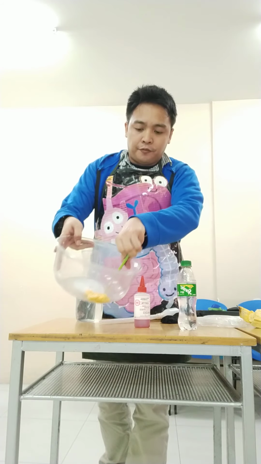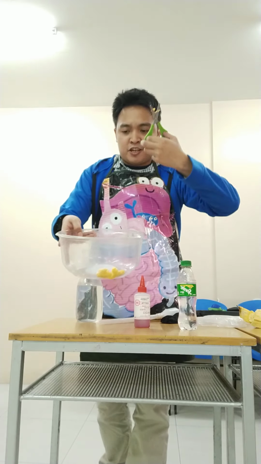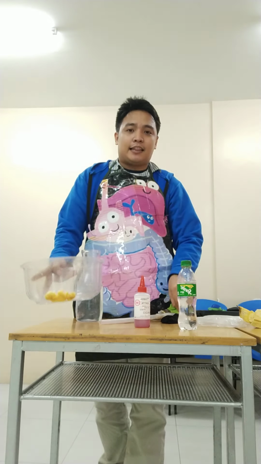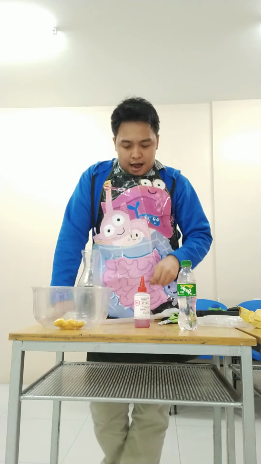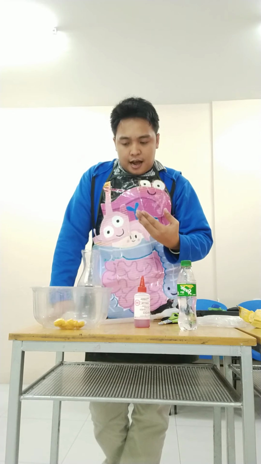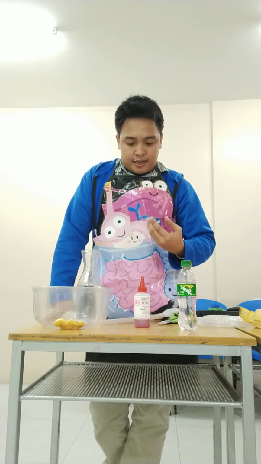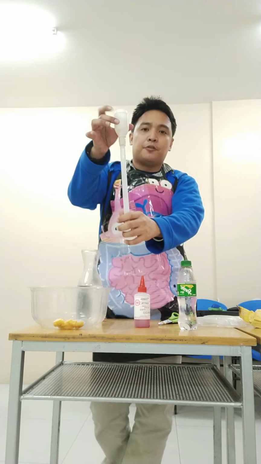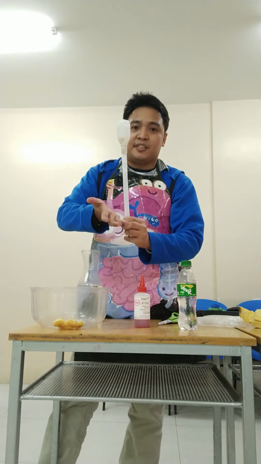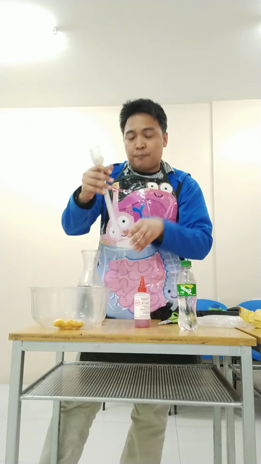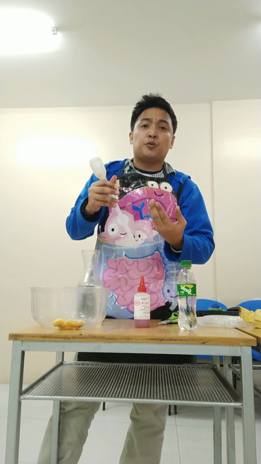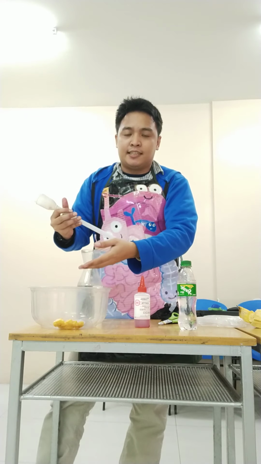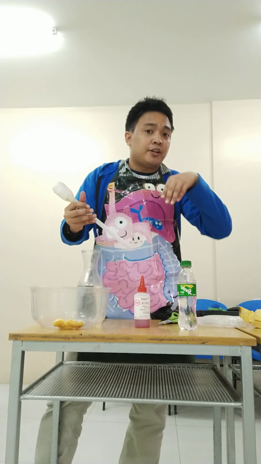Now, let's continue the grinding here. I'm grinding the food using the scissors, which represents the human teeth. After that, our pharynx has a part called the esophagus. The primary function of the esophagus is to transport the bolus from mouth to your stomach.